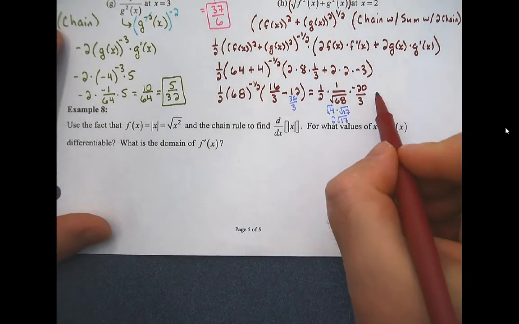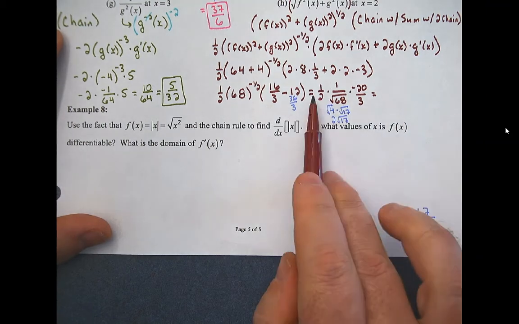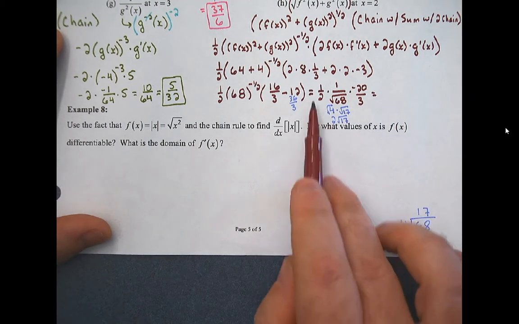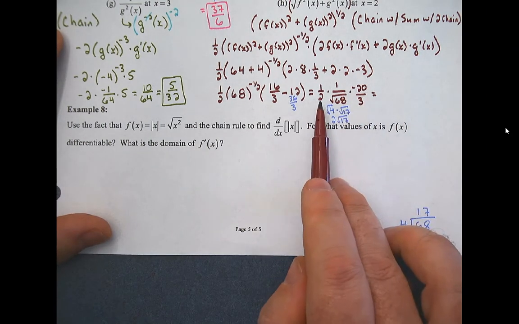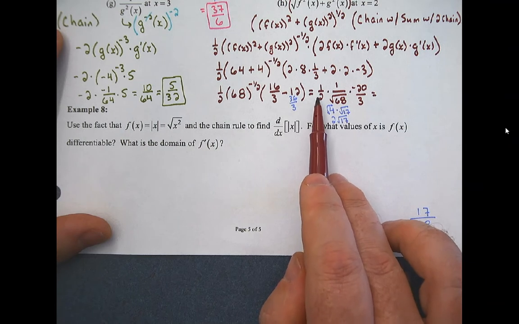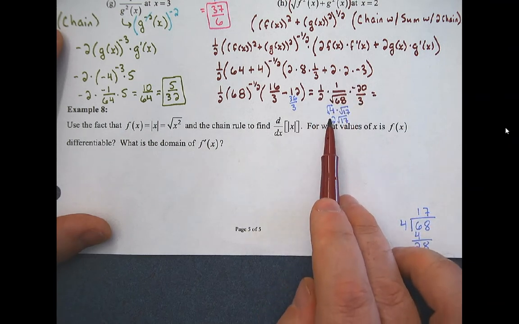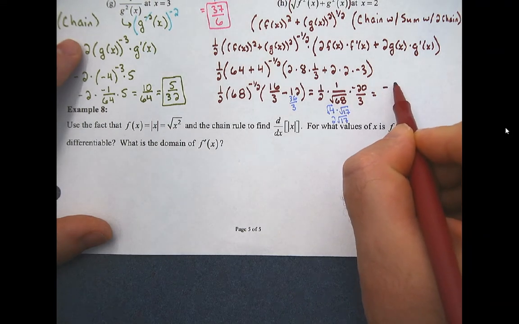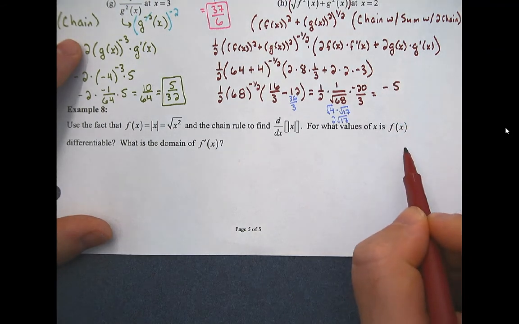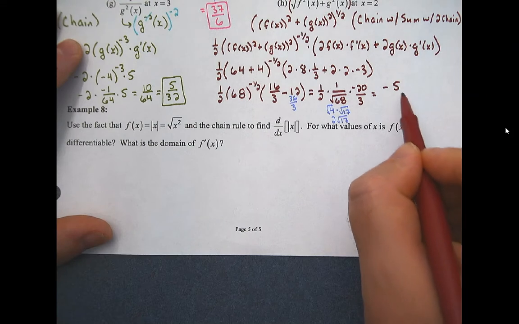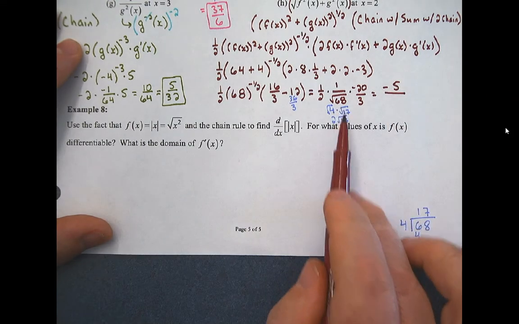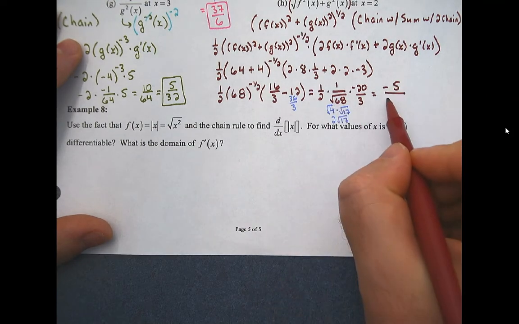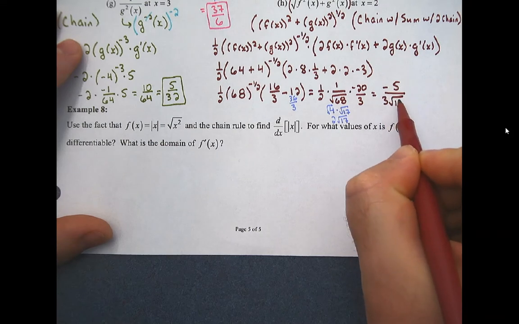And now we can start to clean some things up here. Let's look at things that reduce. So I've got a 2 and a 2. So 20 is divisible by 2, which would be 10, which then is again divisible by this 2, which would be negative 5, over, I've got my 3 on the bottom and my root 17, 3 root 17.